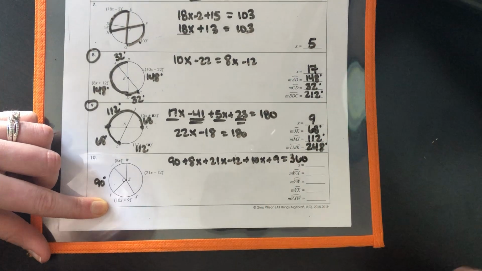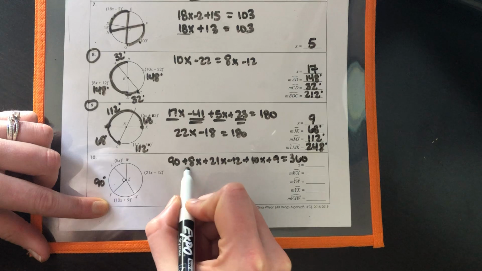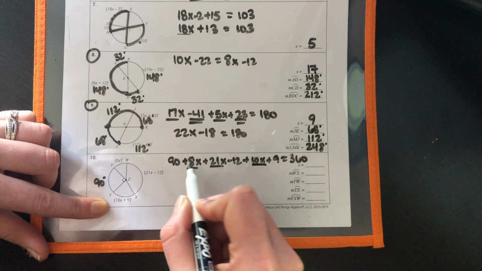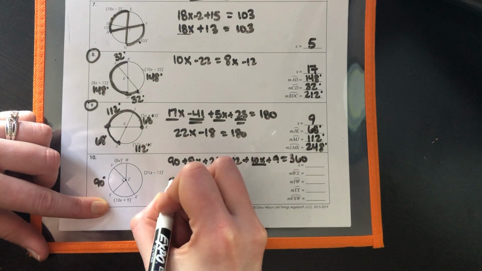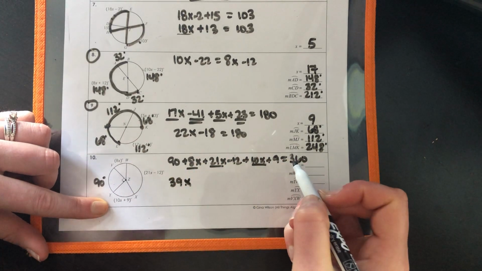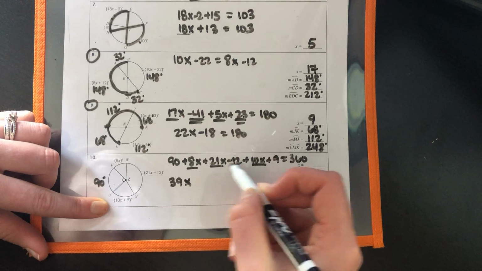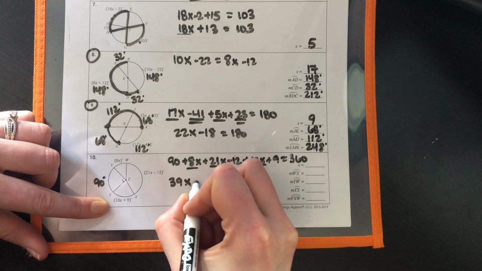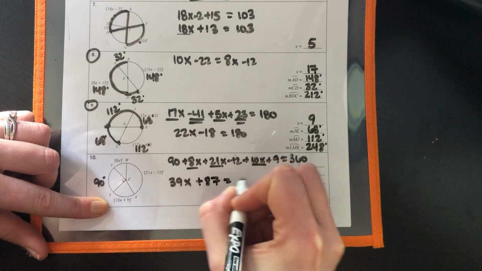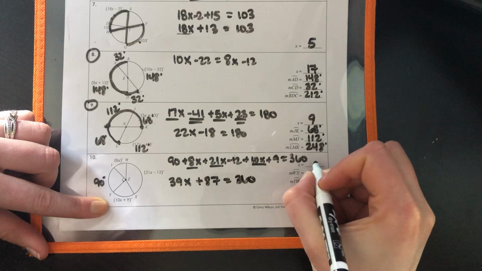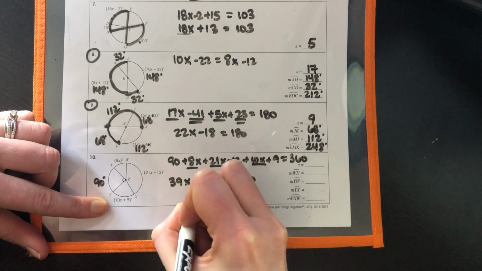We want a full 360. So if I combine like terms, let's see, 39x. And then we have, let's see, that's negative 387 equals 360. Two-step equation. You will get that x equals 7.